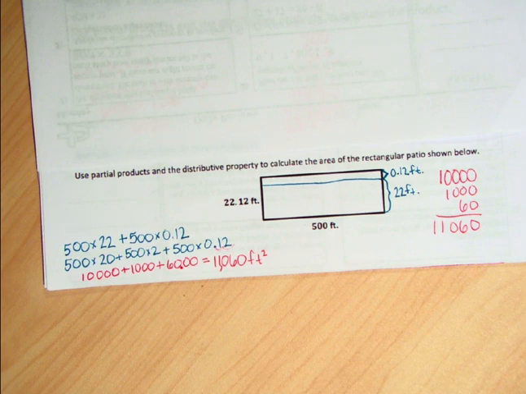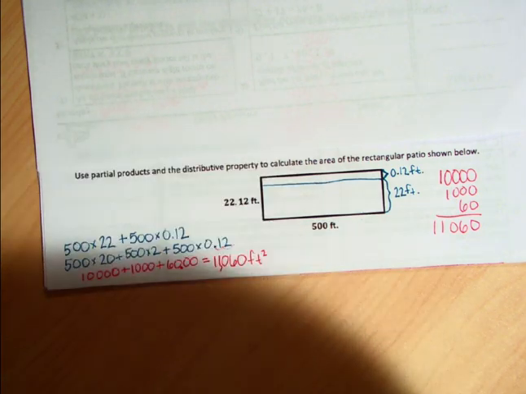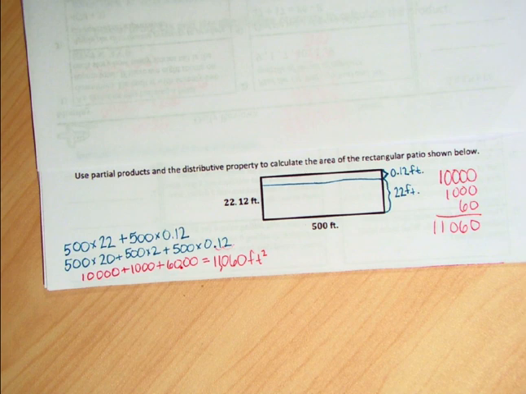That's it for our lesson today. We're using the distributive property to find partial products and multiply. So multiply decimals with our whole numbers. If you have any questions, please put them in your ISN.